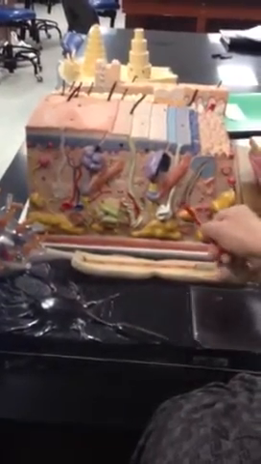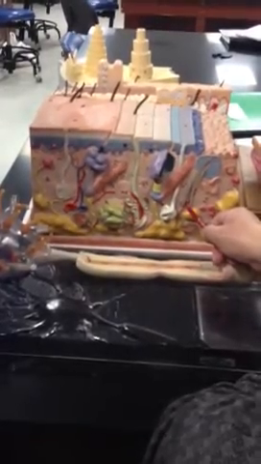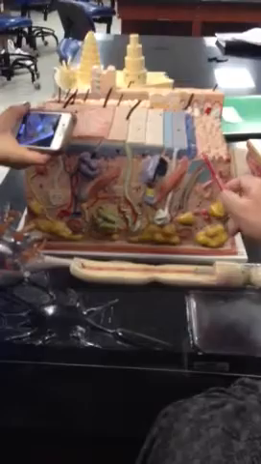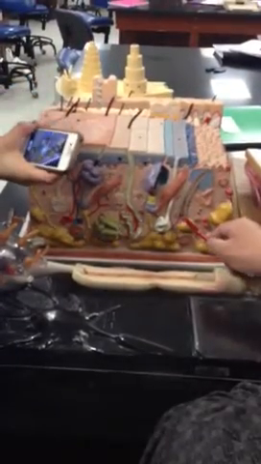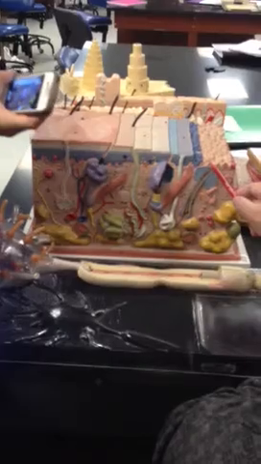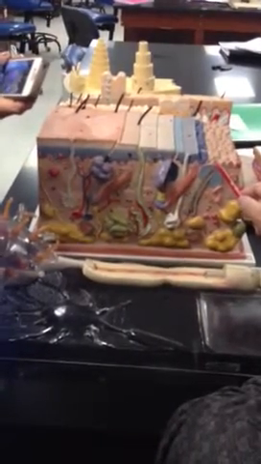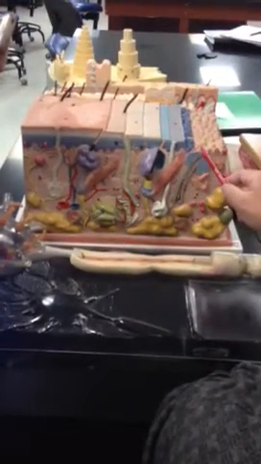What if we say hair matrix? Is it different? No, they're papilla. Dermal papilla, hair papilla. The matrix is here, but I'm pointing here at the indentation, so therefore it is hair papilla. Dermal papilla, hair papilla. Don't confuse them. That's what I'm trying to say.